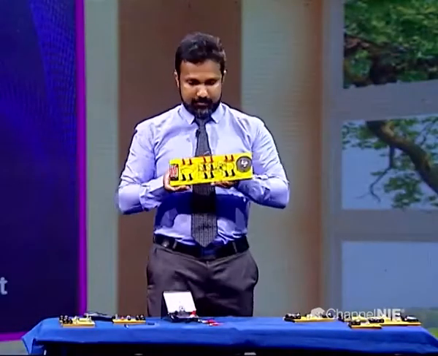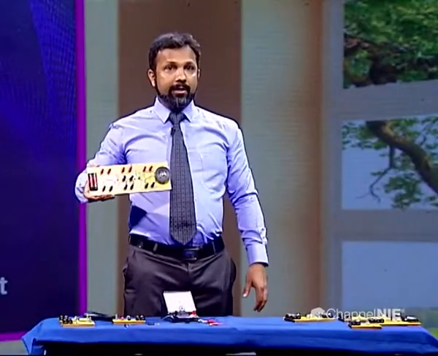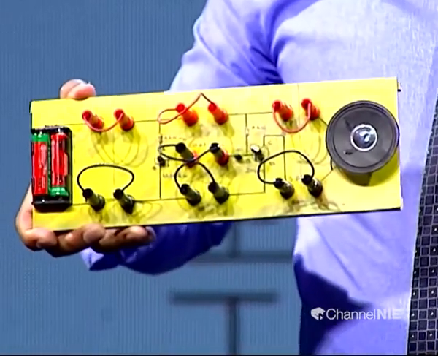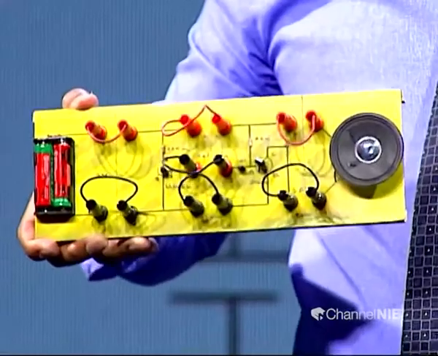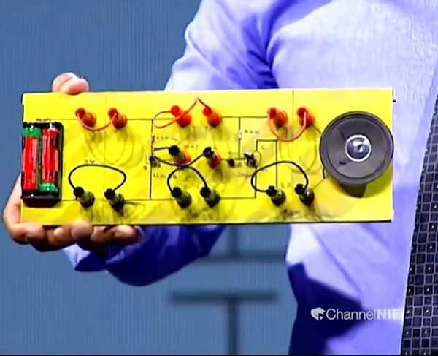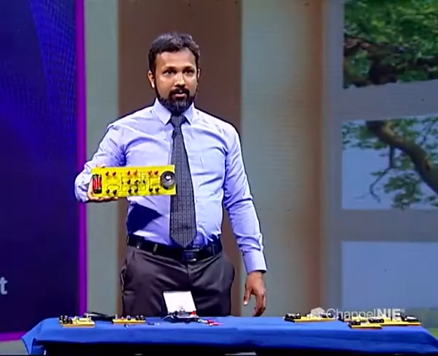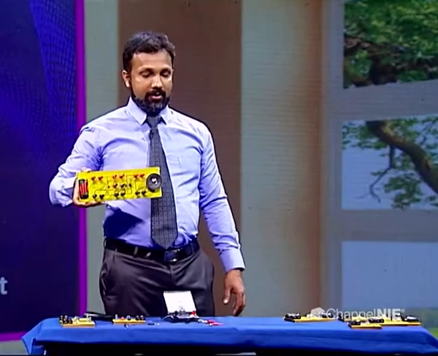Now you can hear a very high sound is obtained. That is because of the amplifying process of the transistor, which is called a signal amplifier. Right.